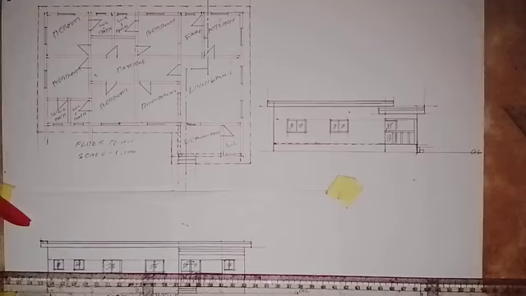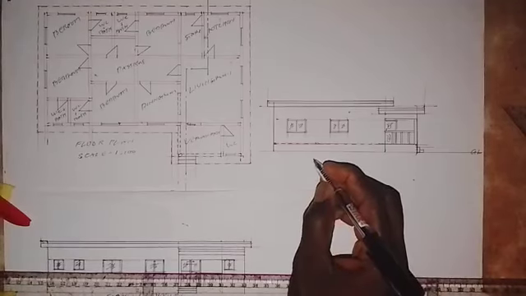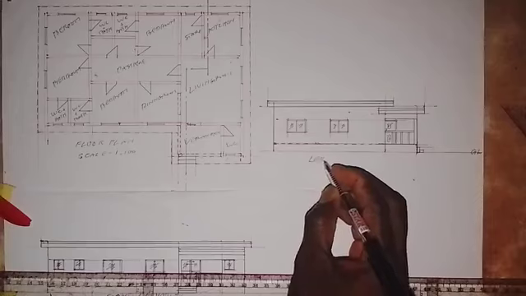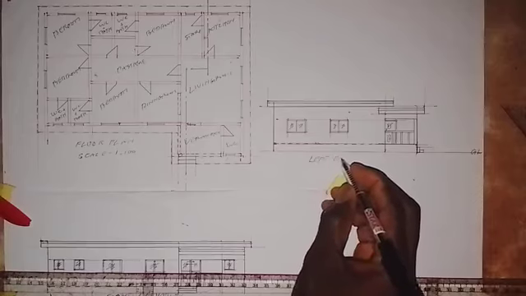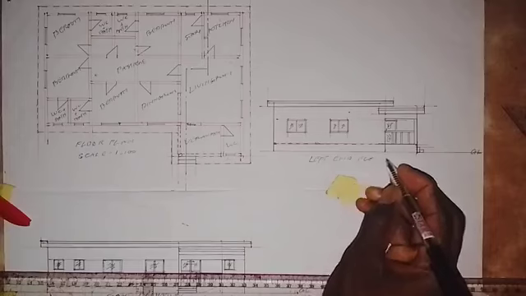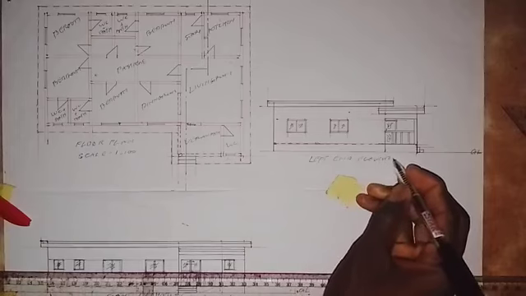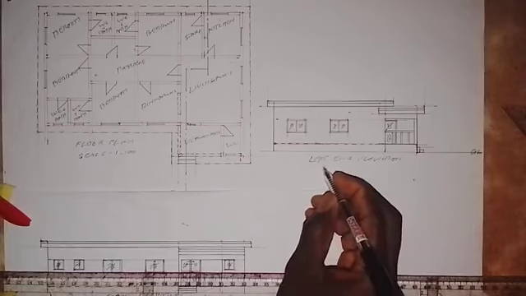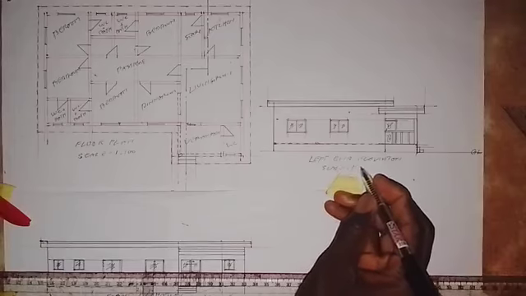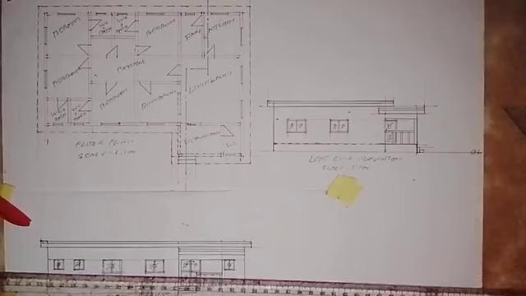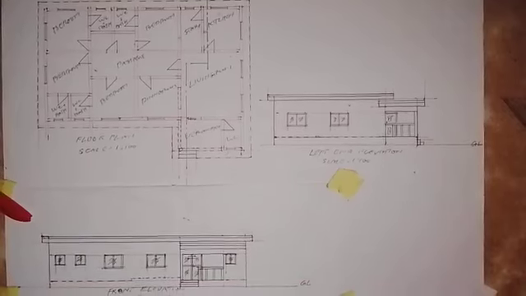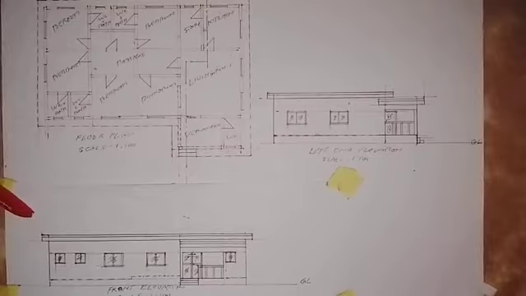All right, so we have drawn the left end elevation. Then we write the scale. The scale is 1:100. All right, so here we are done with the left hand elevation. It's as simple as I've done it here. All you have to do is to practice. So thank you and God bless you.